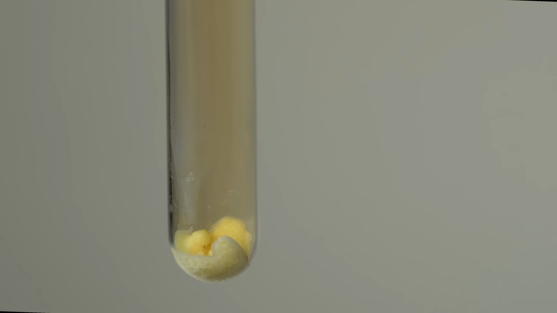If you throw a piece of paper into molten nitrosyl perchlorate, it will vaporize instantly.